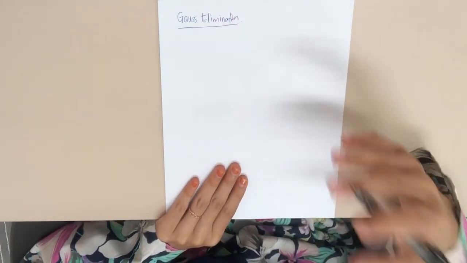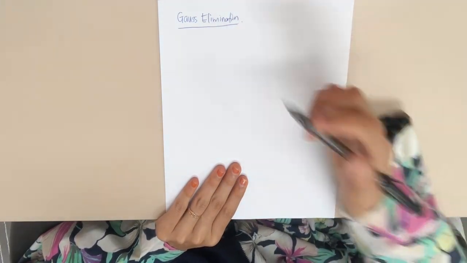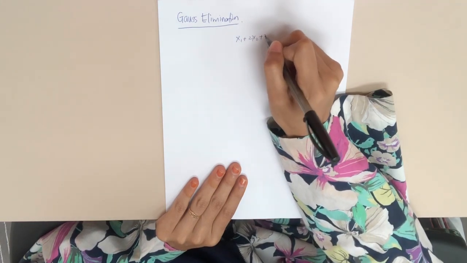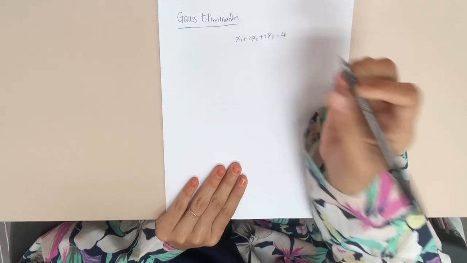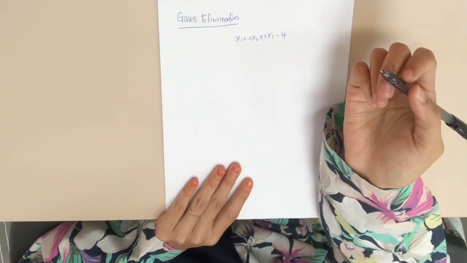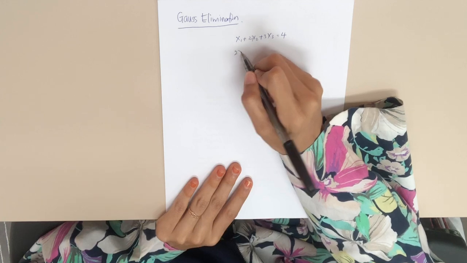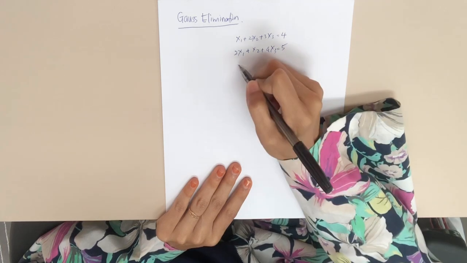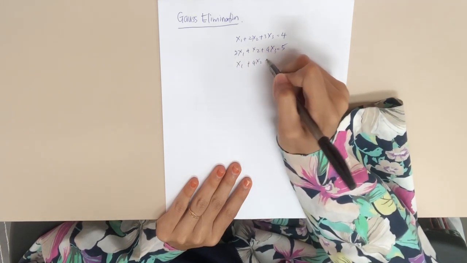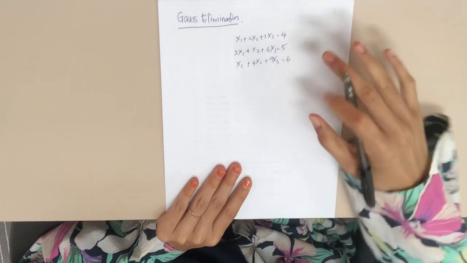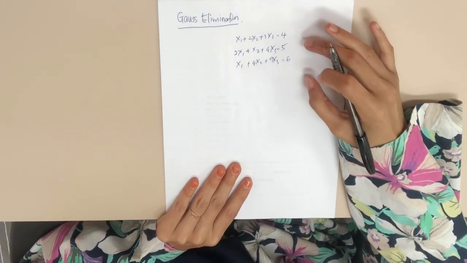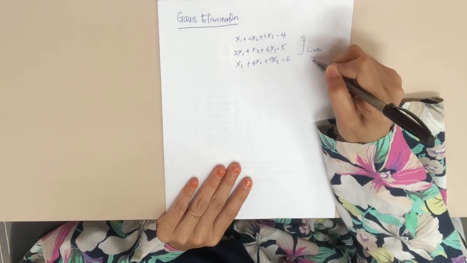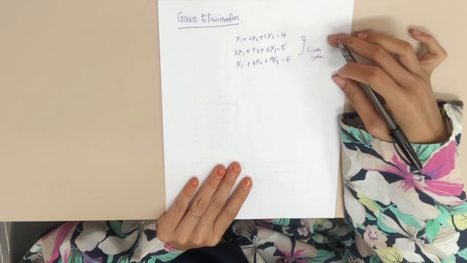You will be given a linear system. For example, x1 plus 2x2 plus 3x3 equal to 4, and then 2x1 plus x2 plus 4x3 equal to 5, and x1 plus 4x2 plus 9x3 equal to 6. So this is what we call a linear system.